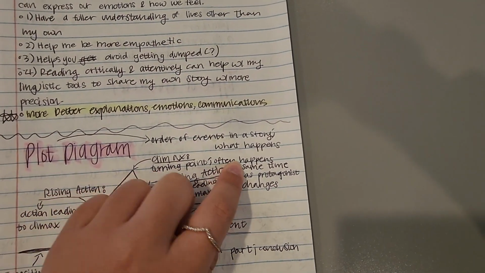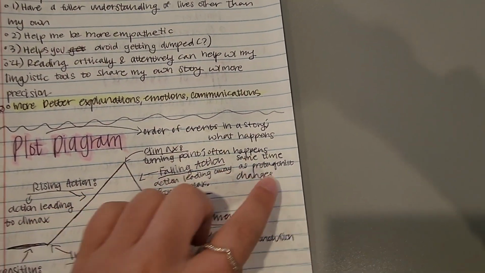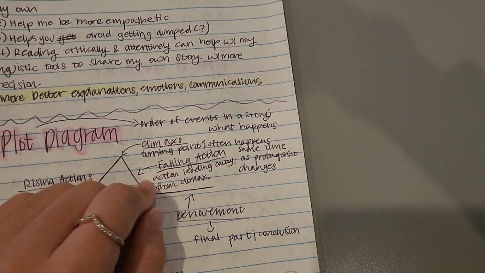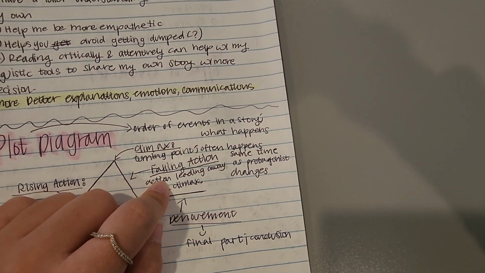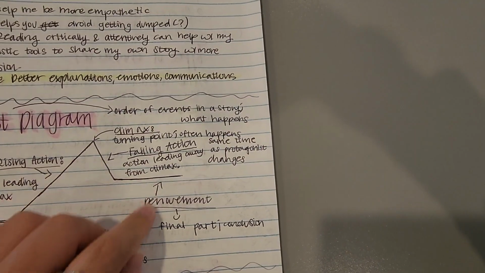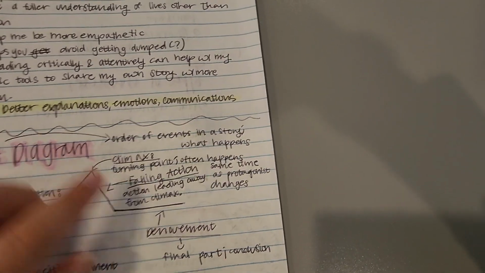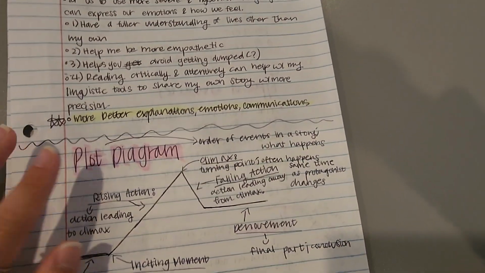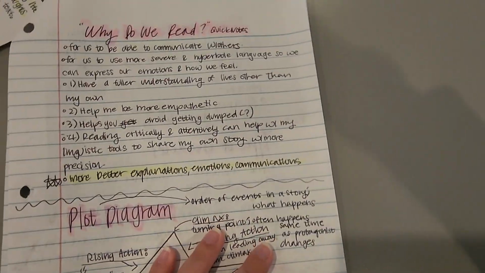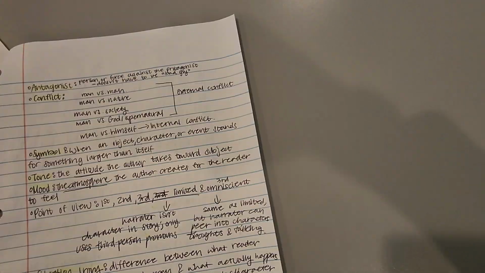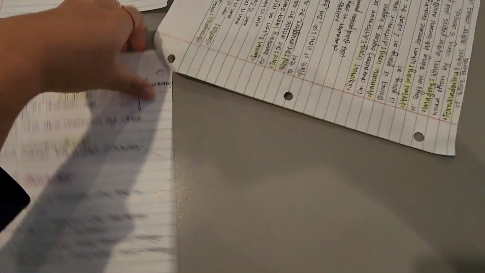the turning point, and often happens at the same time as the protagonist changes. Then we have the falling action, the action leading away from the climax, and lastly we have the resolution, which is the final part or conclusion. And I forgot to say, but plot is the order of events in a story and what happens in the story. Moving on to characterization.